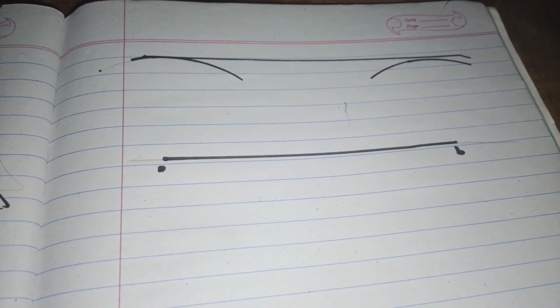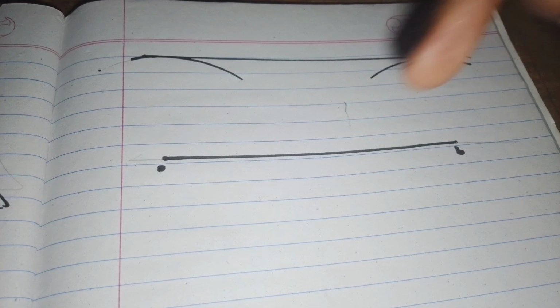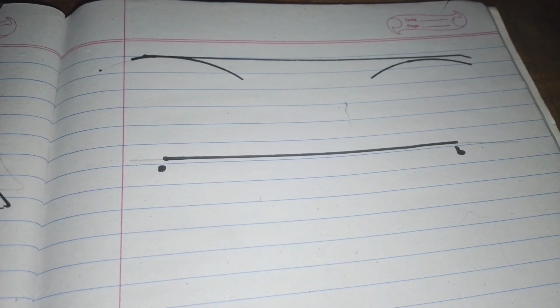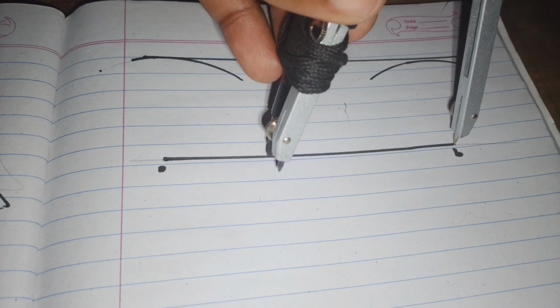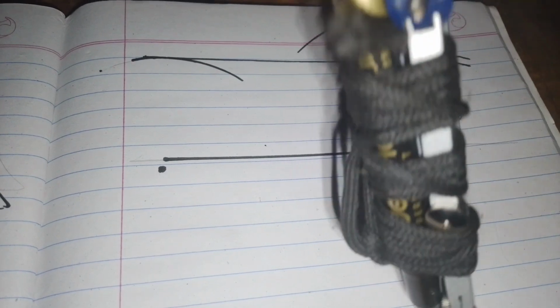So all these lines are faint except this one, right? Yeah, even this is faint. So now what we're going to do is, let's bisect this, okay? To bisect it, we're just going to stand here, increase it to a distance that is greater than half, which is somewhere here. Then we strike an arc at the top and at the bottom, okay?